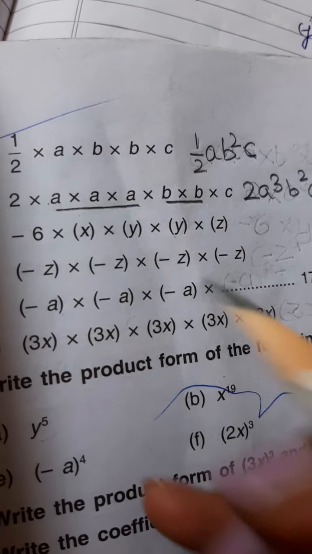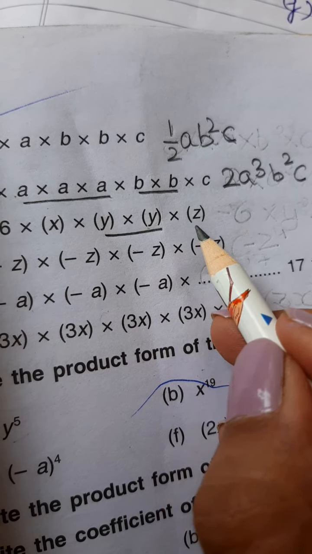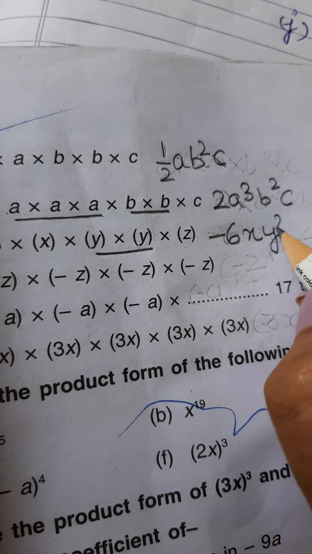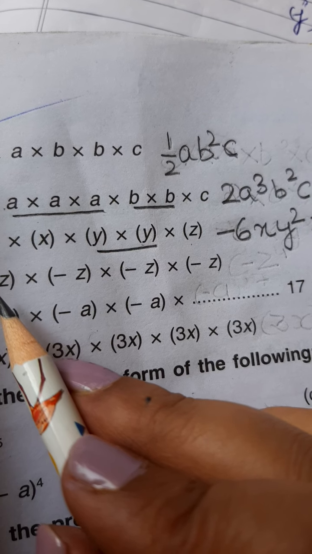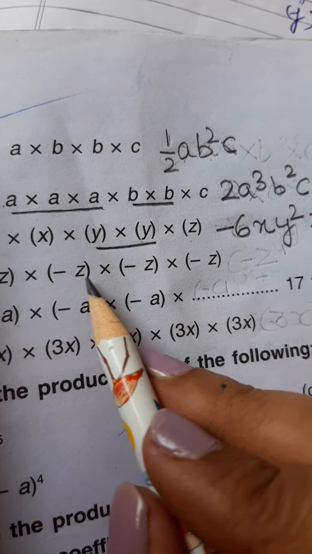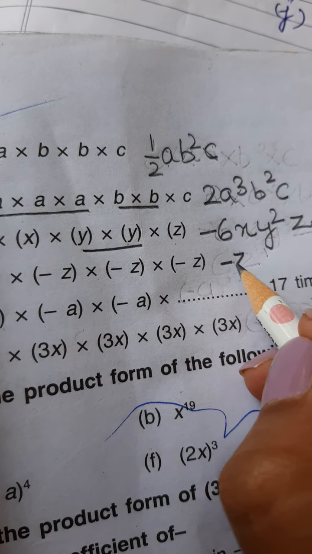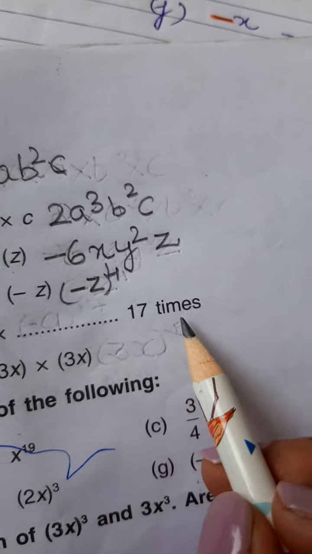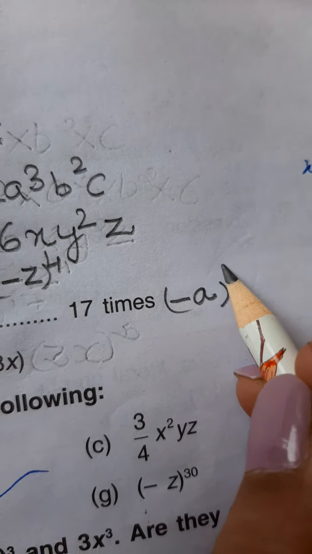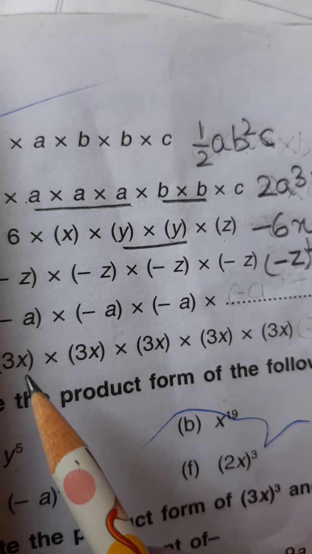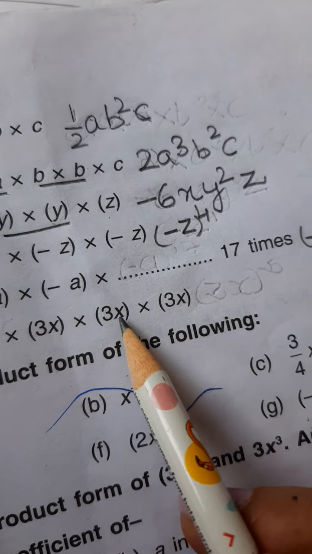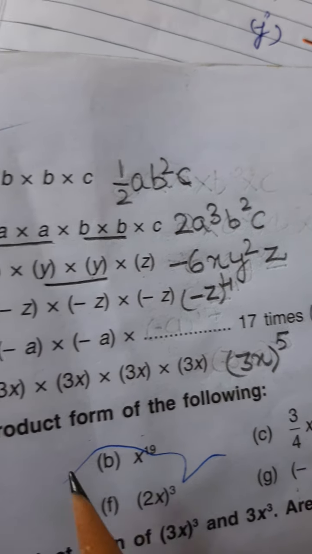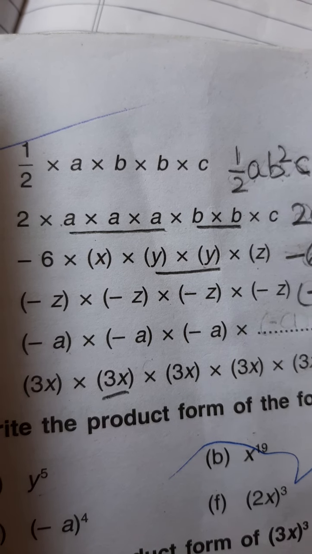In this question, minus 6 x, y is 2 times, so y square, and z is a single time. So firstly we will write the constant term minus 6, then x, then y square and z. Next, minus z is multiplied 4 times, 1, 2, 3, 4. So we will write minus z in brackets, minus z raised to the power 4. Next is minus a 17 times, again put minus a in brackets and take the power as 17. Here 3x is multiplied 1, 2, 3, 4, 5 times. So write 3x in brackets because it is raised to the power 5, because the whole 3x is there, 2 terms are there, not only a single term, right?